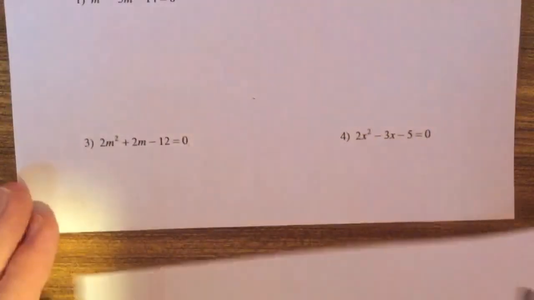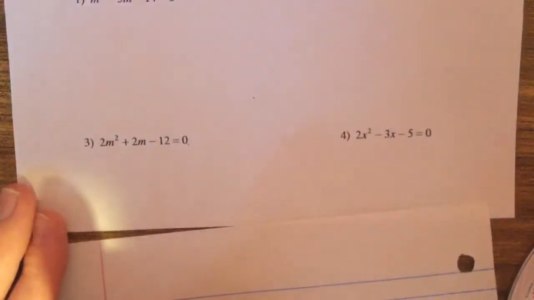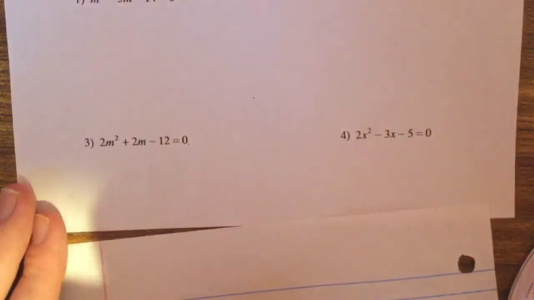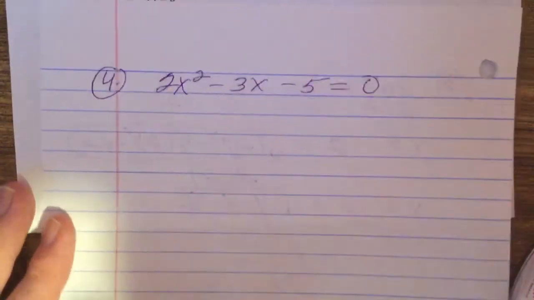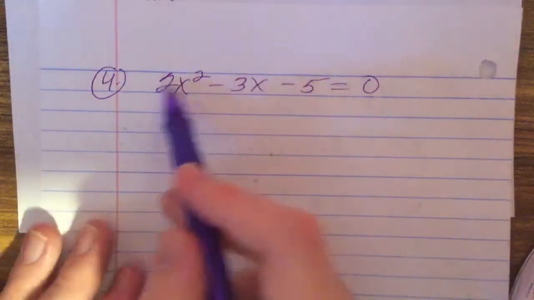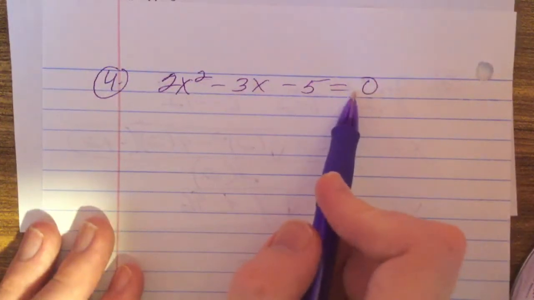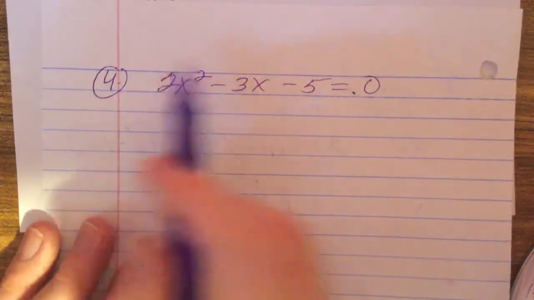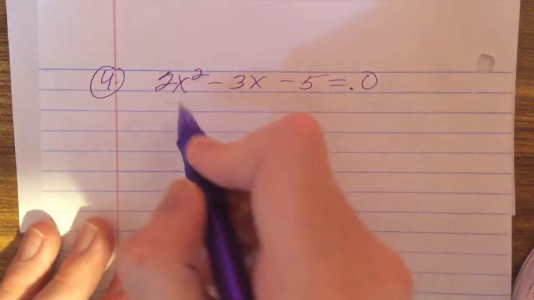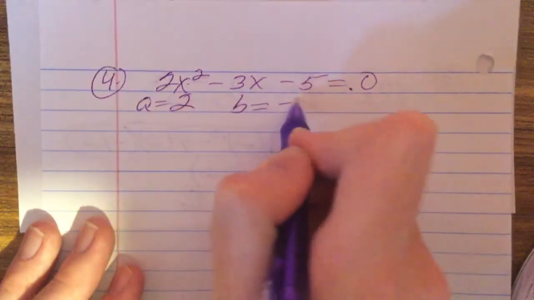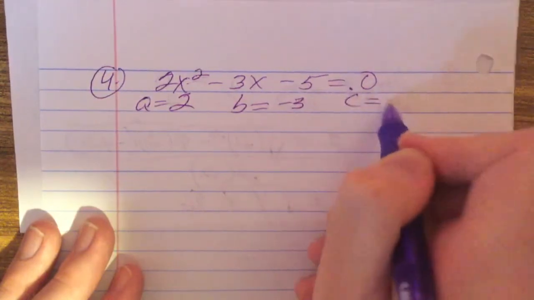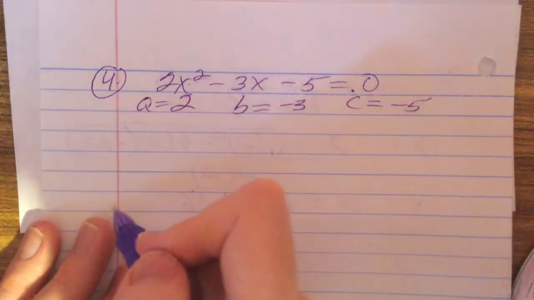And the last classwork that you had was number 4. 2x squared minus 3x minus 5 equals 0. All these today, as we first started this, were all in standard form and they were all equal to 0, so there were no need to move around terms. The a value has to be identified as 2, the b value has to be identified as a -3, and the c value has to be identified as a -5.